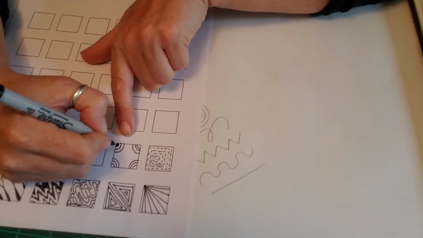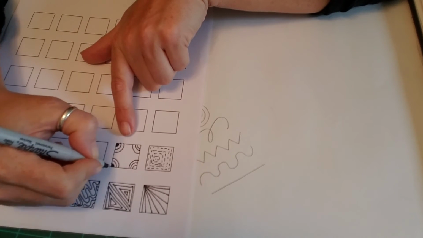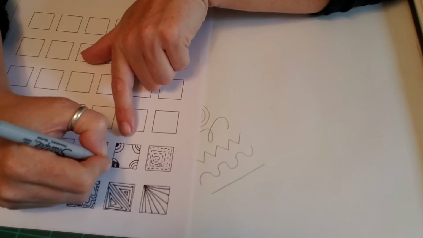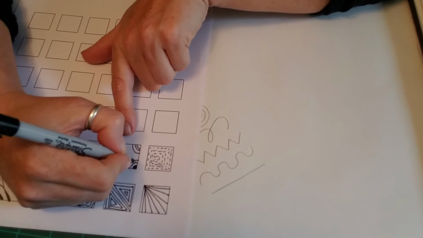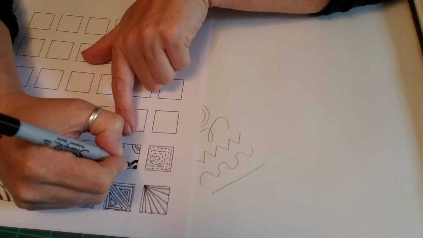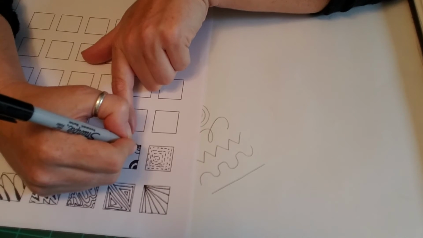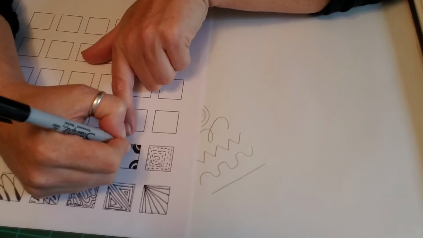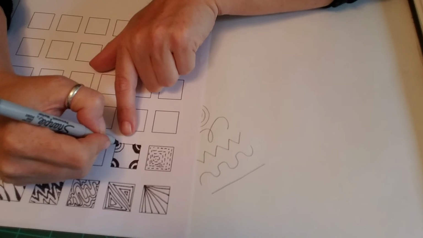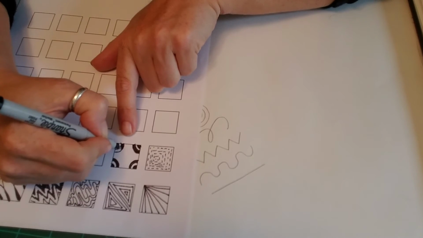But now what would happen if I colored them in every other? Adding that pattern. Every other makes it more fun to look at. And we like to look at fun things, right? Not boring. So there we go. Looks kind of cool, right? Like a target.